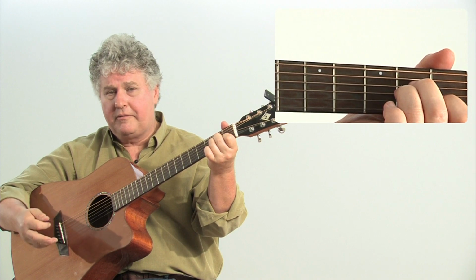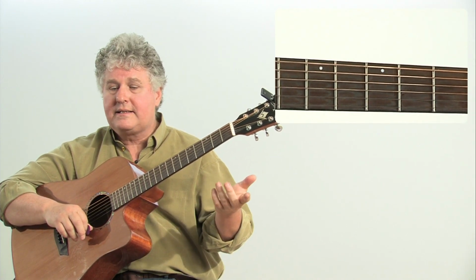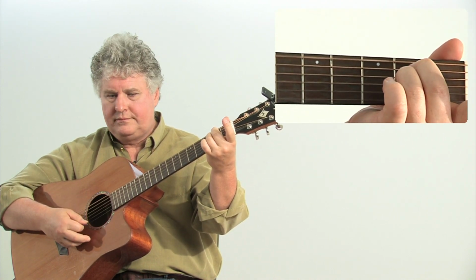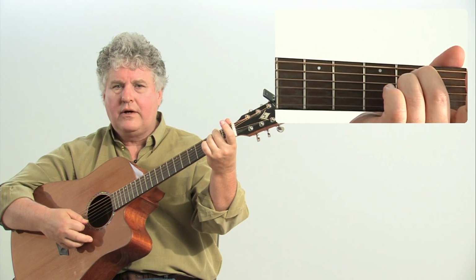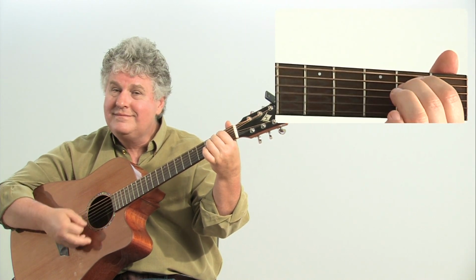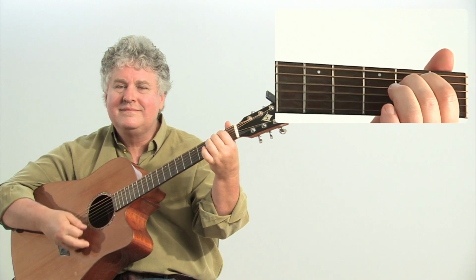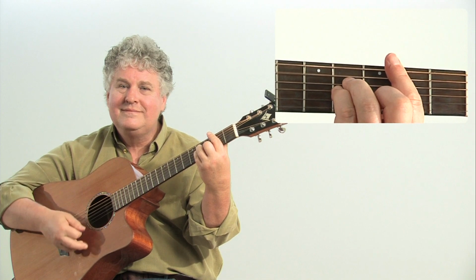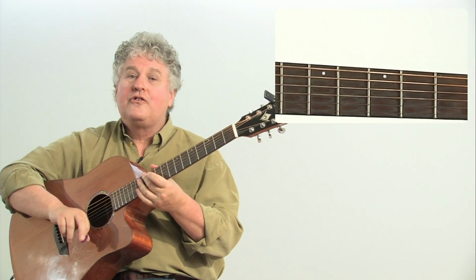Great sound coming from the Dorian. And then let's do exactly the same thing in the E minor key. 1 chord in the key of E minor. 4 chord is major.